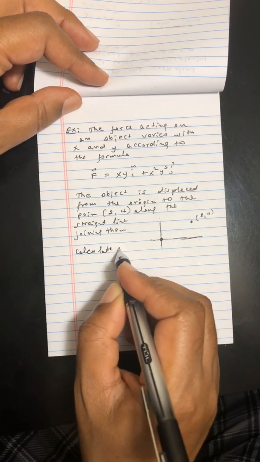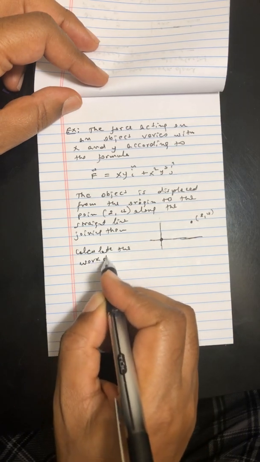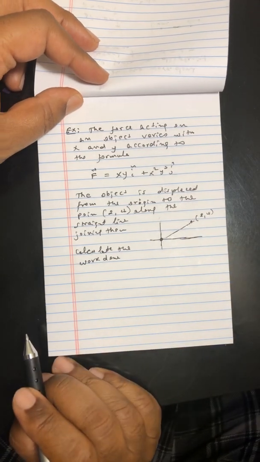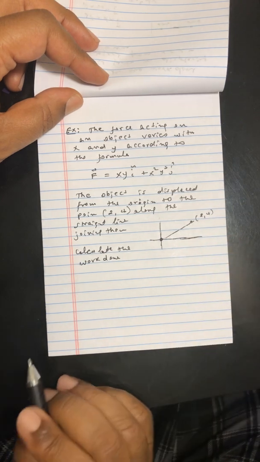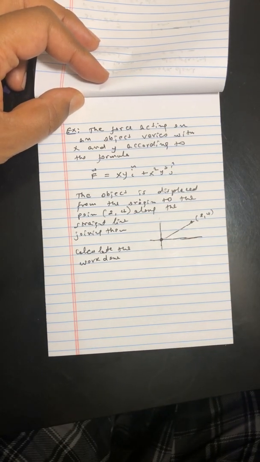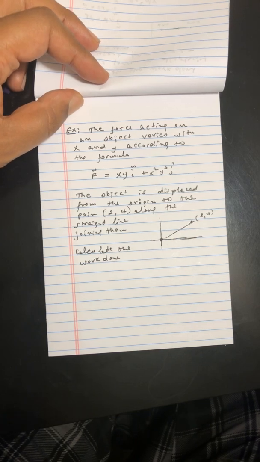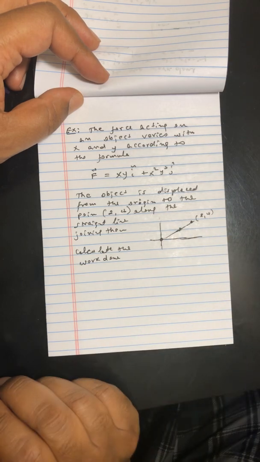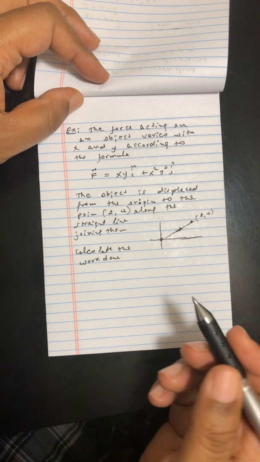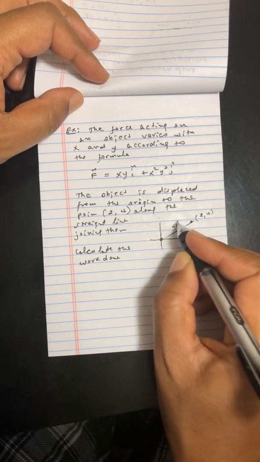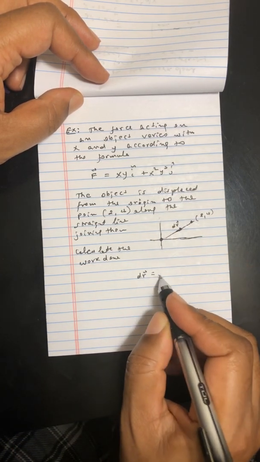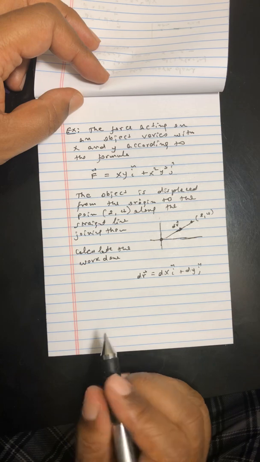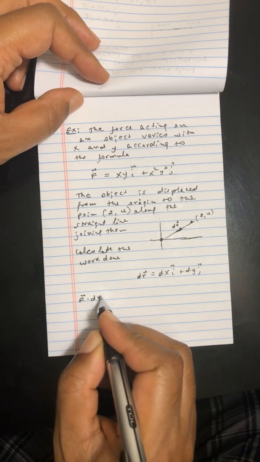Calculate the work done. Okay, so it's displaced like this. All right. So for the force, we have to find F dot dr. So we have to find an arbitrary dr over here, which is dx in the i plus dy in the j. Let's say this is dr over here. So dr equals dx i plus dy j.